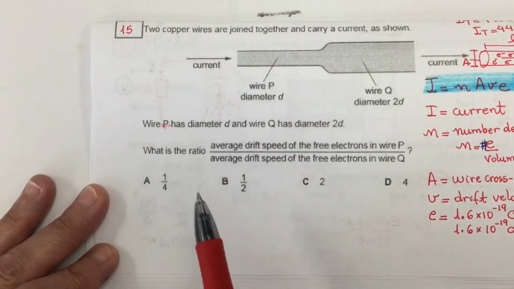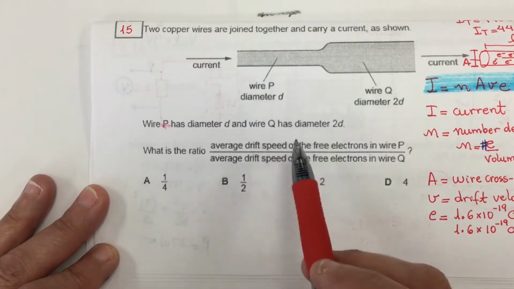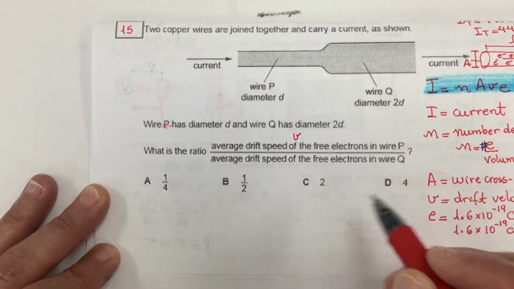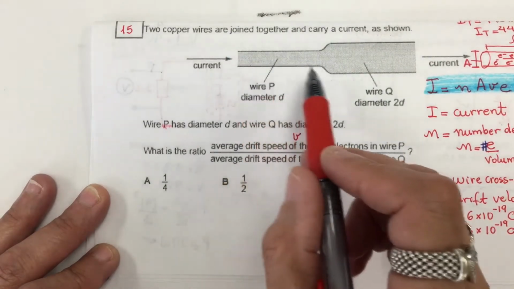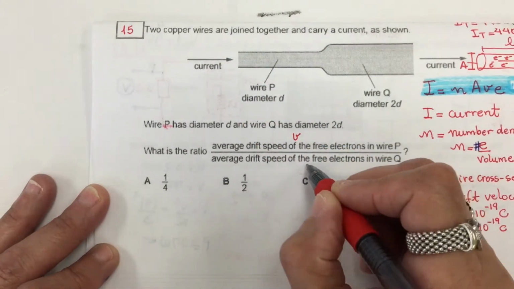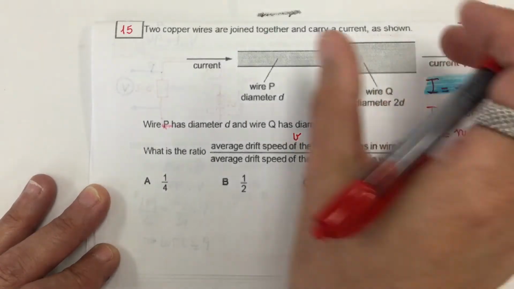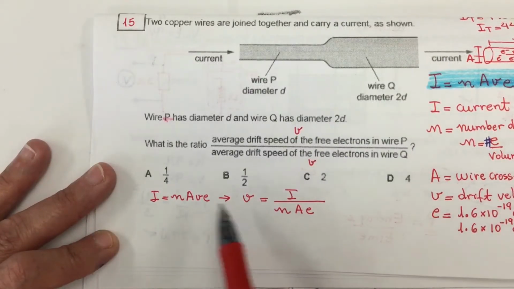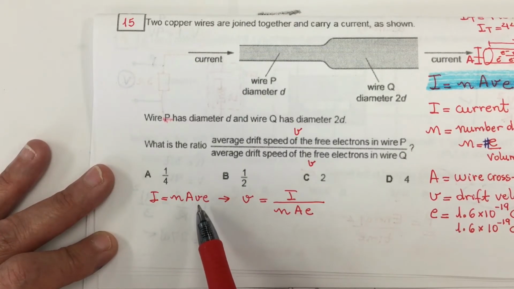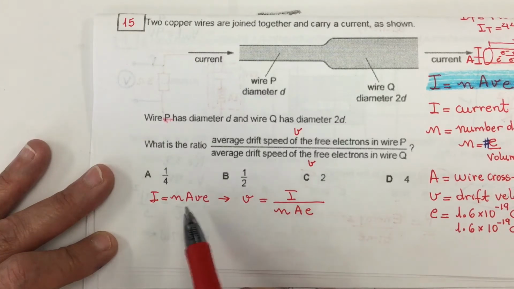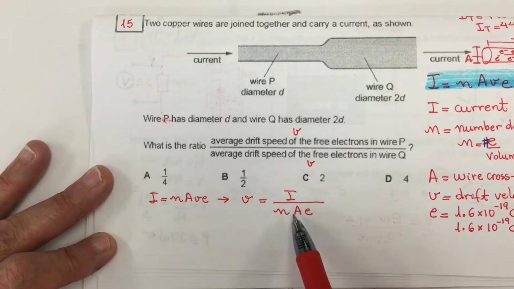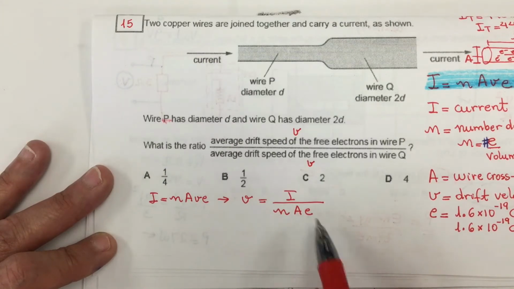So back to our problem. It's asking to find the average drift speed of a free electron. So it's talking about the v for the wire P section and the v for the section of the wire that is called Q. So the first step is to rearrange the formula in terms of the drift velocity. So the drift velocity in this case will be the current over the number density times the cross-sectional area, times the charge of the electron.